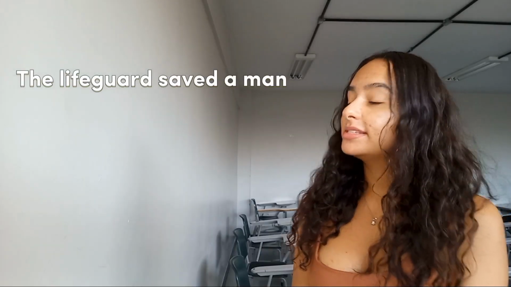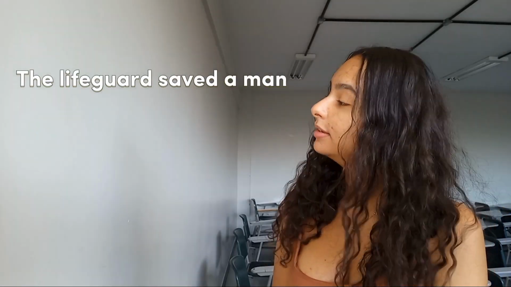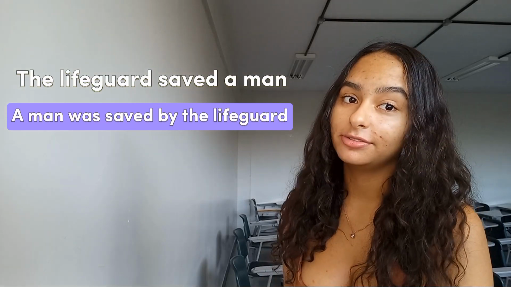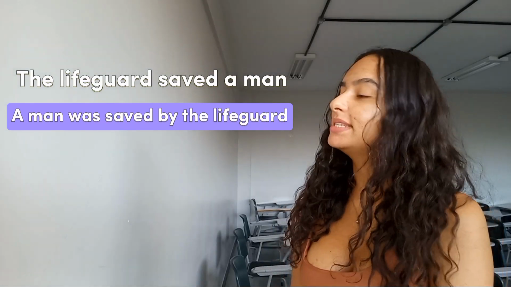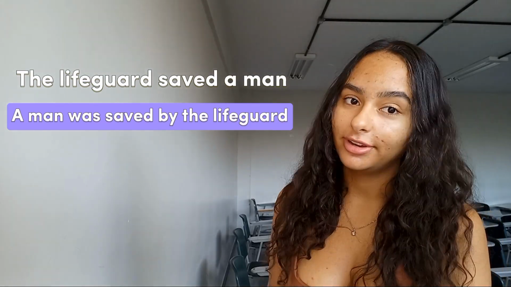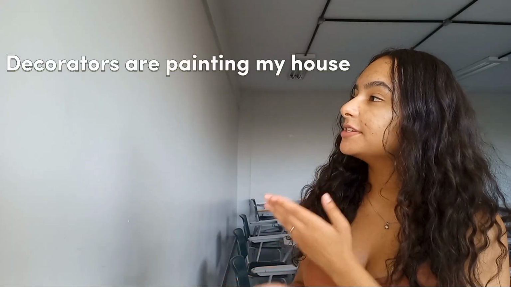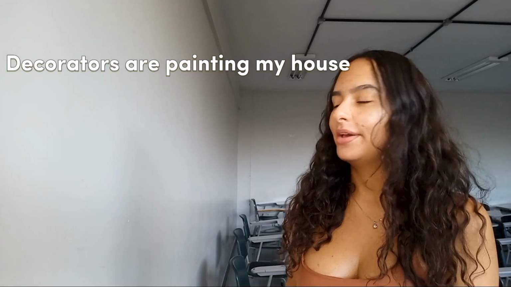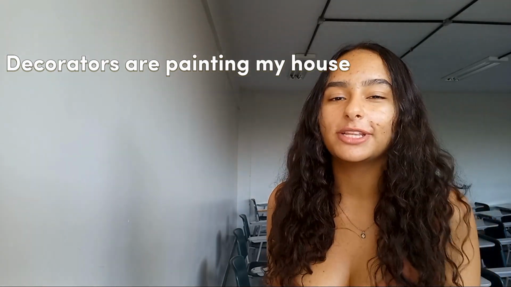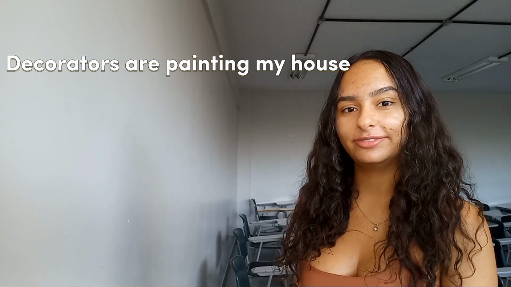Let's look at more examples. The lifeguard saved a man. And the second one, in the passive voice, a man was saved by the lifeguard. And what about this sentence here? Decorators are painting my house. This is in the active voice, but how can we make this passive?